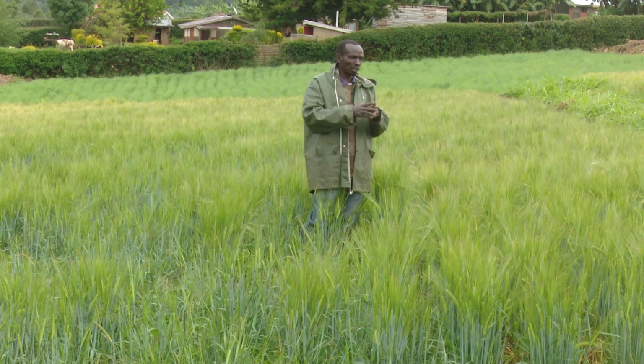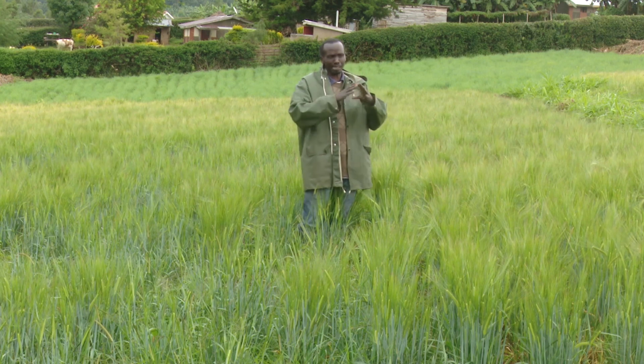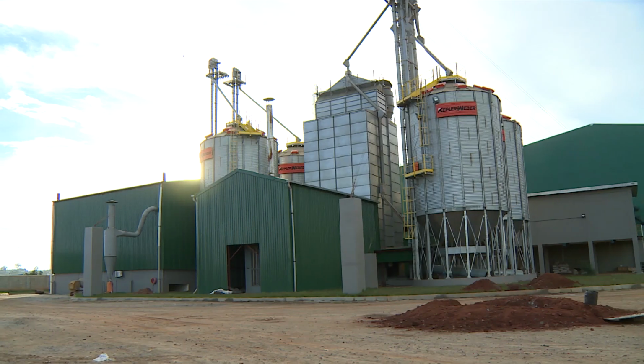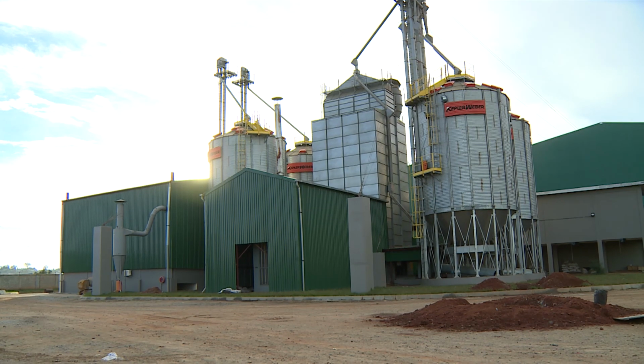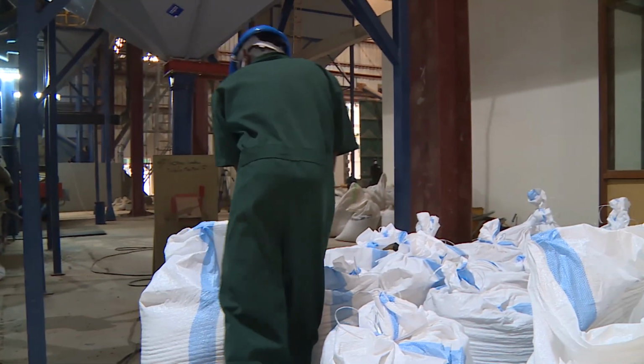In addition, the approach will nurture agro-based industries across the country, employing labor that will have been released from primary agriculture.